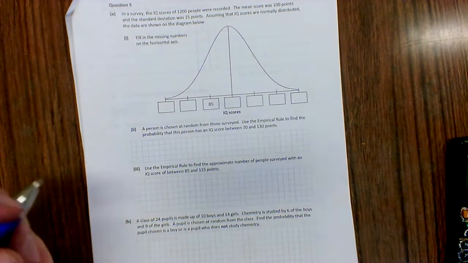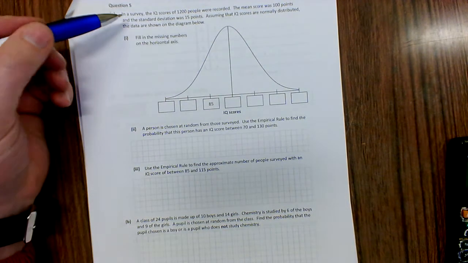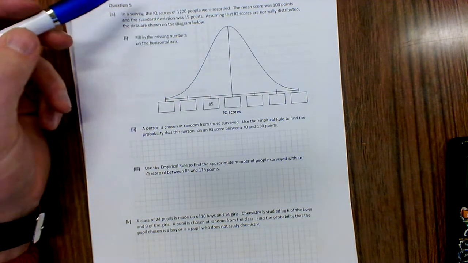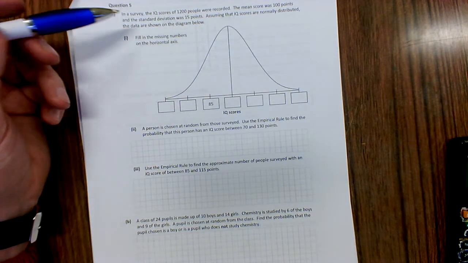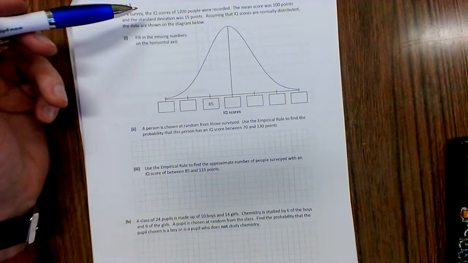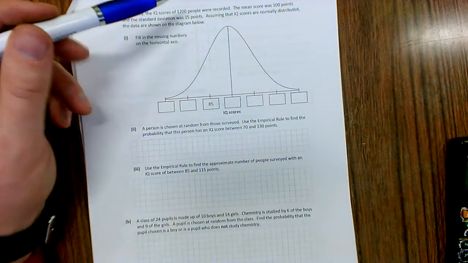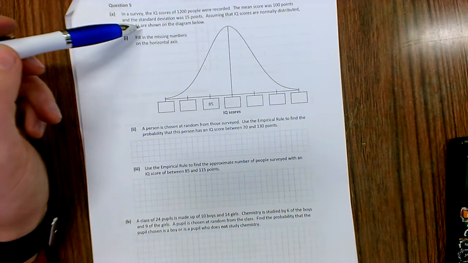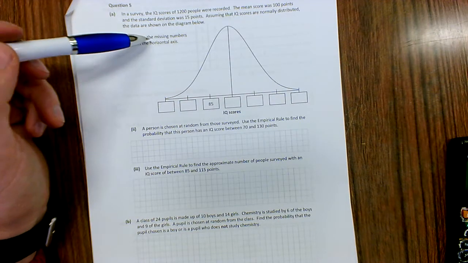Guys, so this is question 6. If we look at this, in a survey the IQ scores of 1,200 people were recorded. The mean score was 100 points and the standard deviation was 15 points. Assuming that the IQ scores were normally distributed, here's the normal distribution, the data are shown on the diagram below. Fill in the missing numbers.